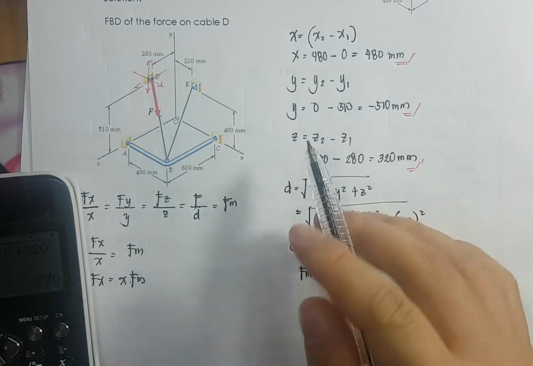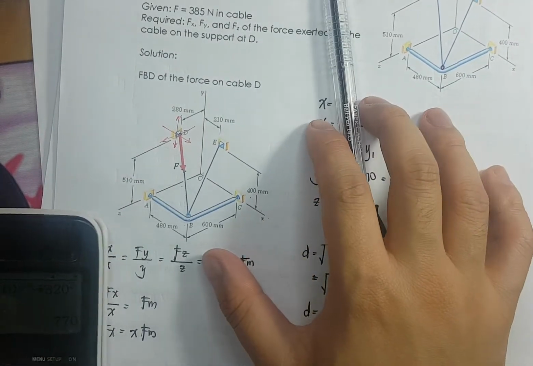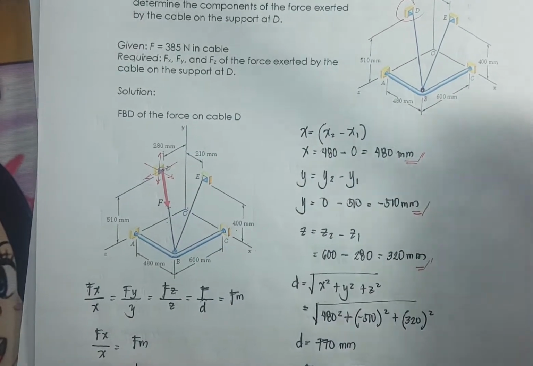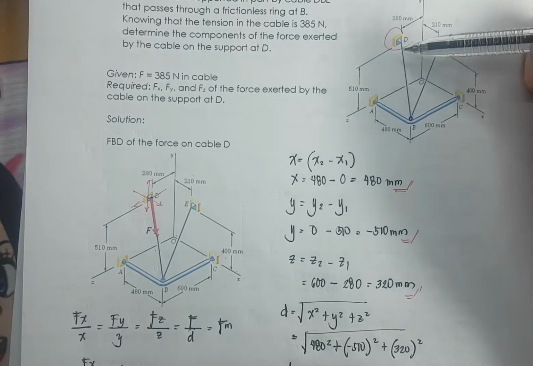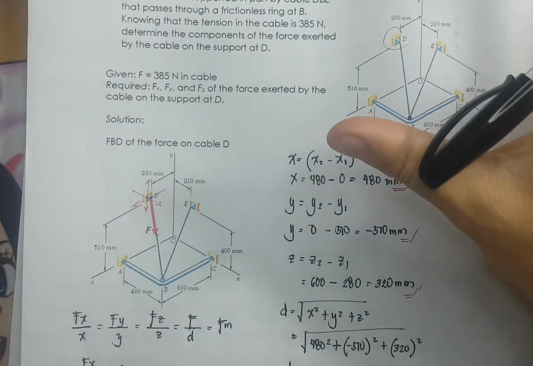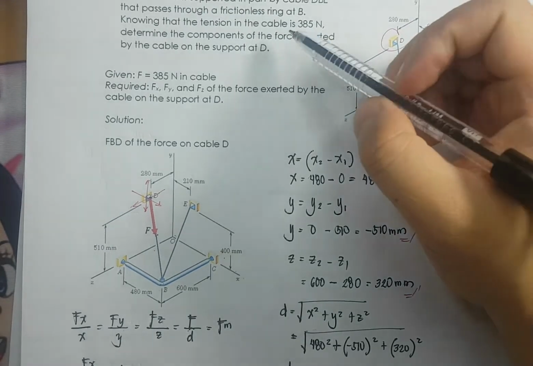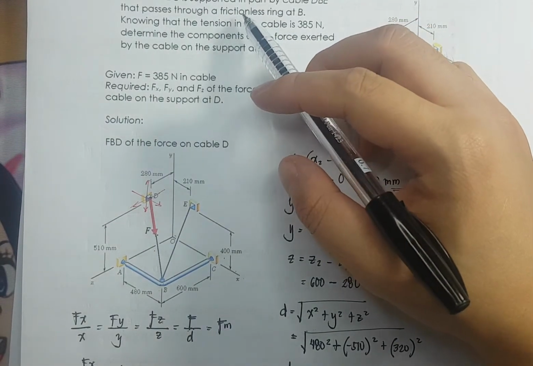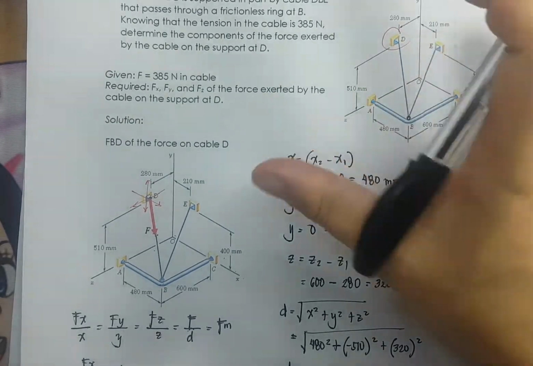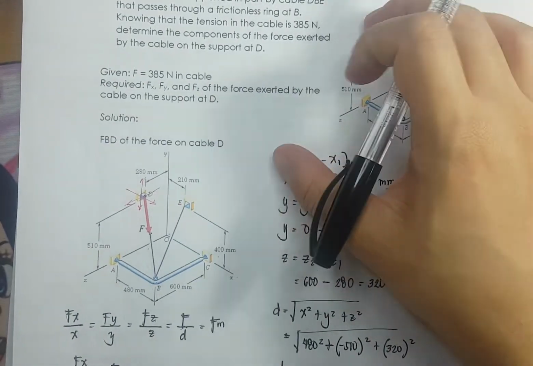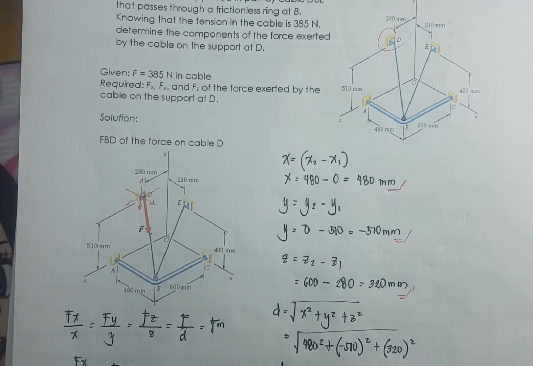Then I can now solve for the value of Fm. F is equivalent to 385 newtons. As per the problem, it states that it is in tension. But even if it is not stated, we should be aware that a rope can only carry forces that are in tension. It cannot carry forces that are in compression.